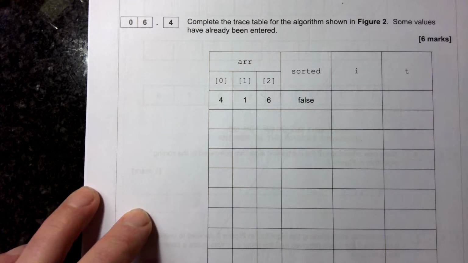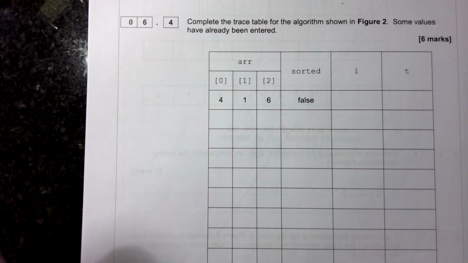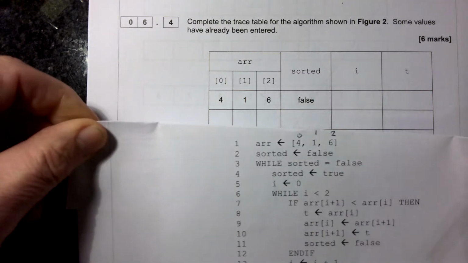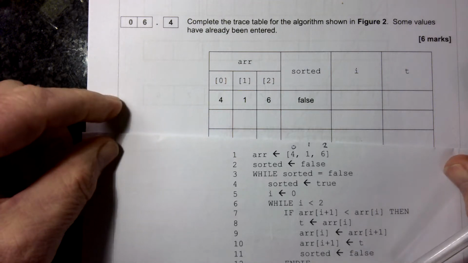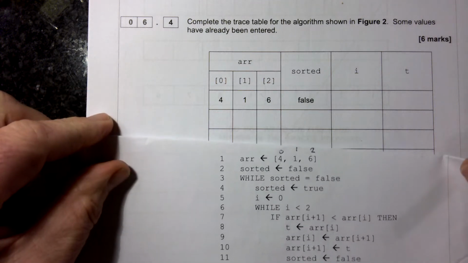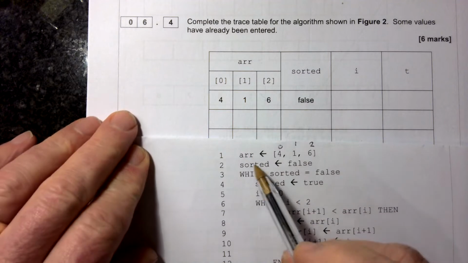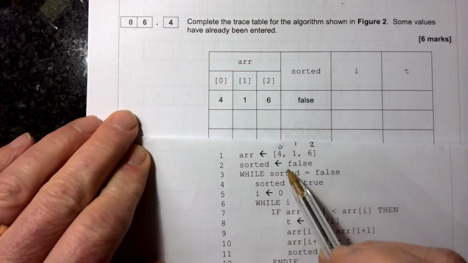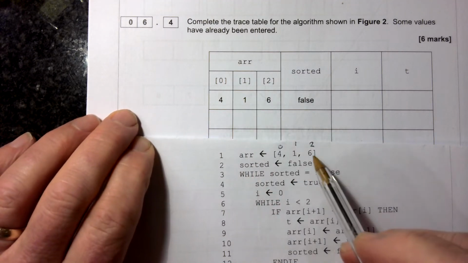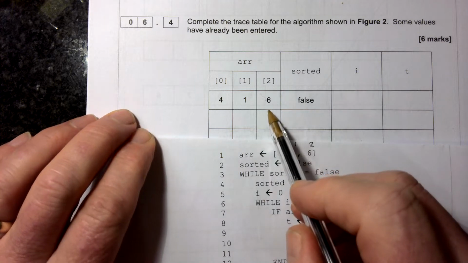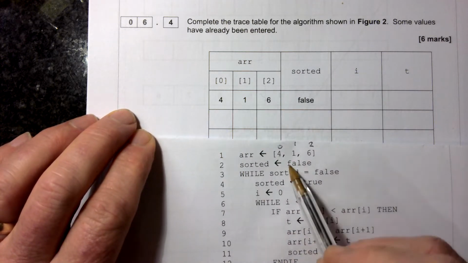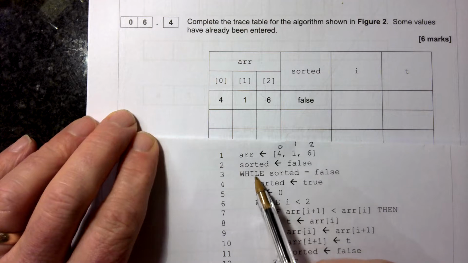Okay, now time to do a trace table, a bit of tracing of our algorithm. So let's work our way through. I think what I'll do is I'll just fold this over so we can have the algorithm here and try and get it so we can see both at the same time. Okay, so at the start, here's our array. It's got number 4 at position 0, number 1 at position 1, and number 6 at position 2. Sorted is set to false. So let's work our way through it.